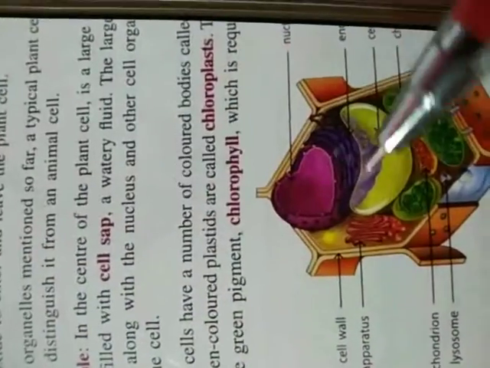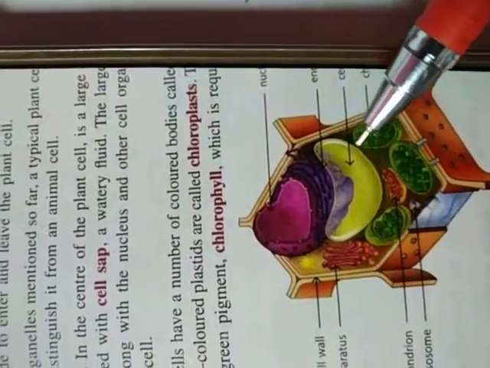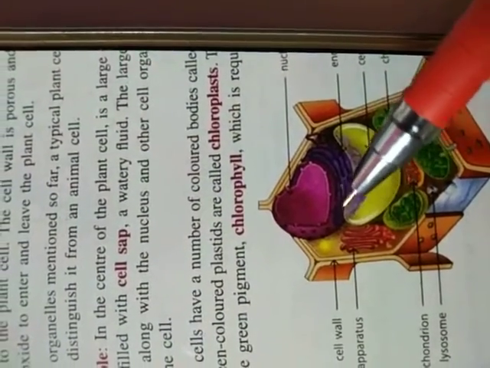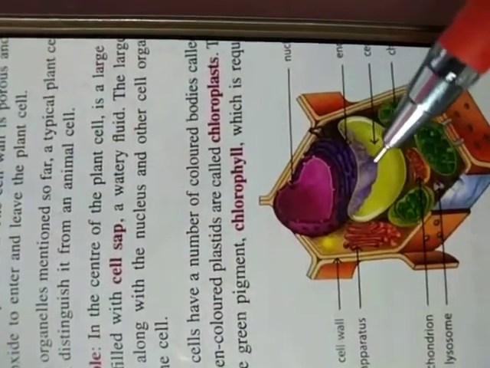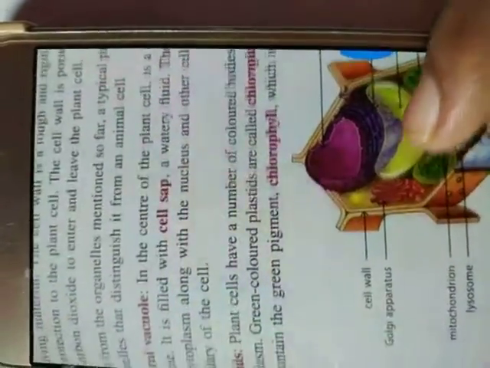Second, at the center of the cell within the cytoplasm there is a sac-like structure. This is the central vacuole.